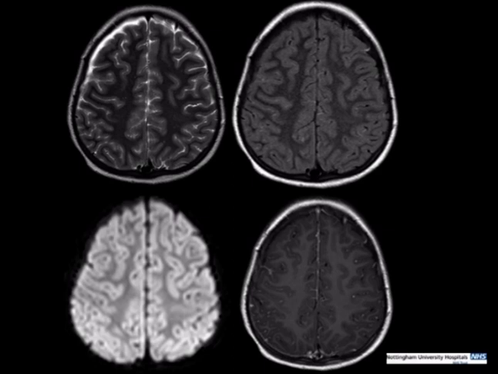So the FLAIR is really useful at picking up regions of abnormal CSF. It's fairly non-specific, so it can be any kind of protein or blood or other things going on that can give you that high signal. But obviously in the context of infection, you're going to raise that as a possible abnormality.